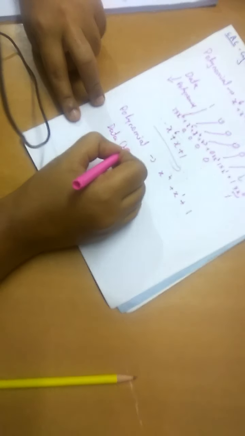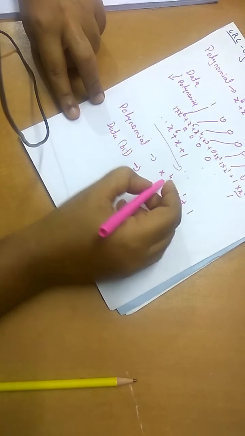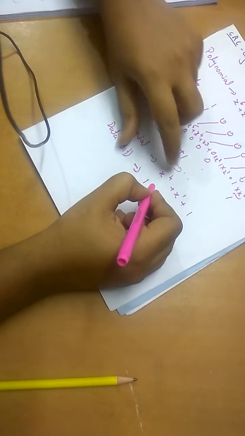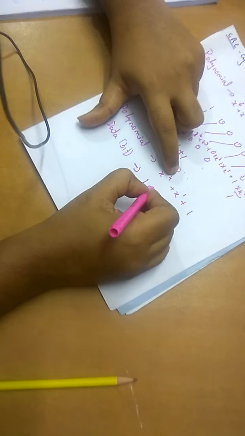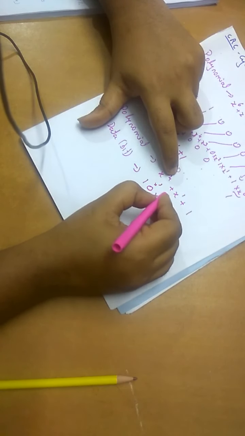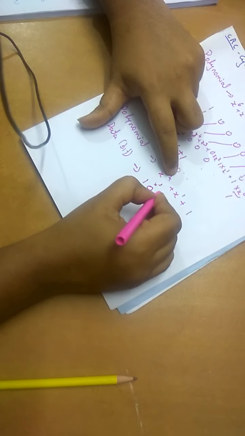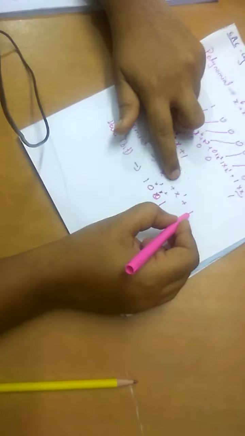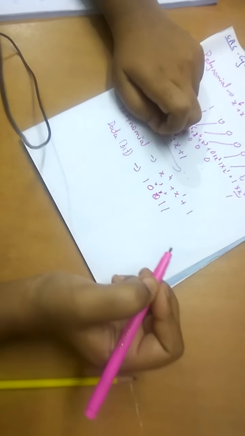Given the data bitwise, we can directly write: x to the power of 4 is there, so I write it as 1. X to the power of 3 is not there, so I write it as 0. X to the power of 2 is not there, so I write it as 0. X to the power of 1 is there, so I write it as 1, and the last bit, 1, is there, so it becomes 1.